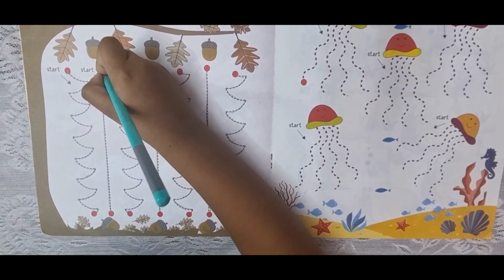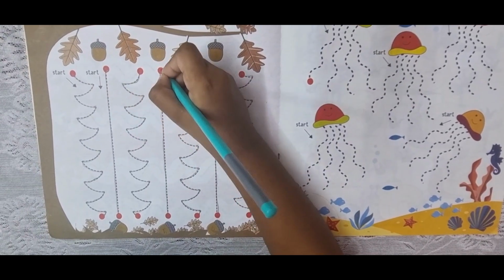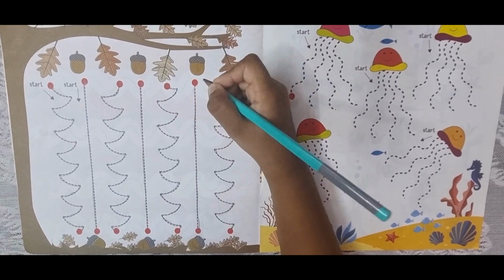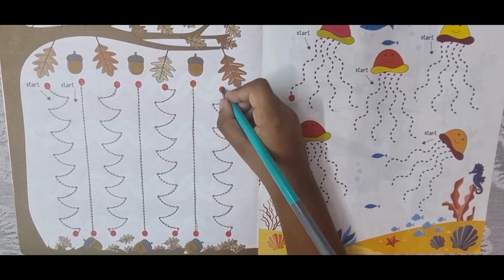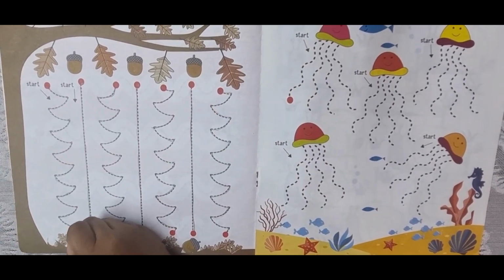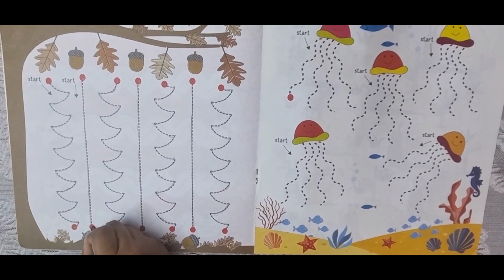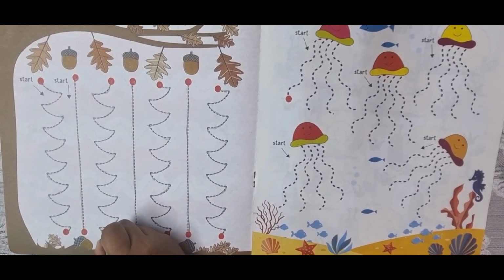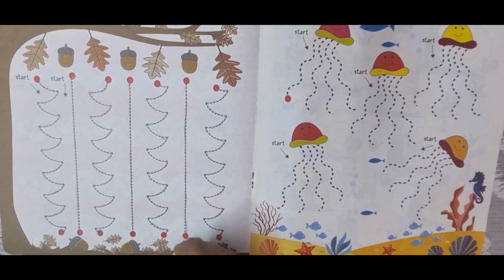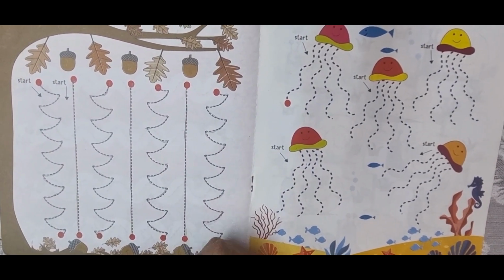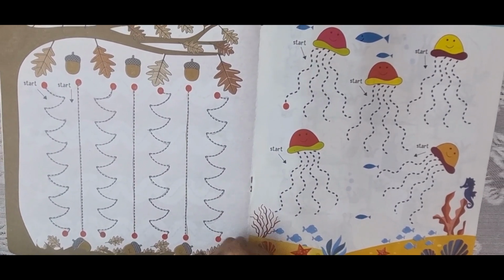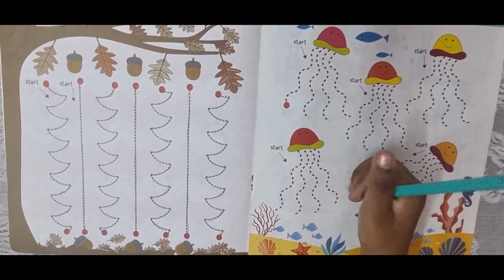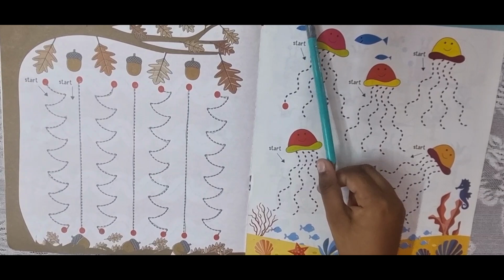1, 2, 3, 4, 5, 6, 7, 8, 9, 10, 11, 12, 13, 14. There are 14 red dots.